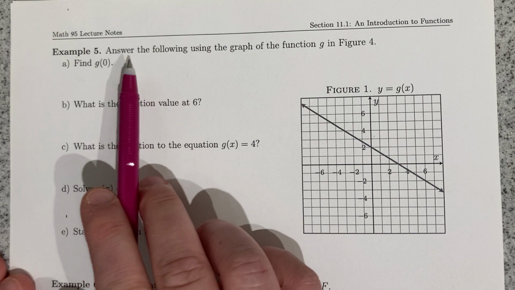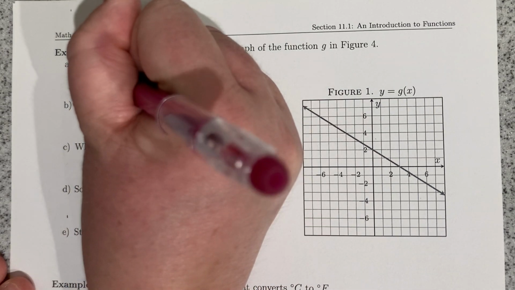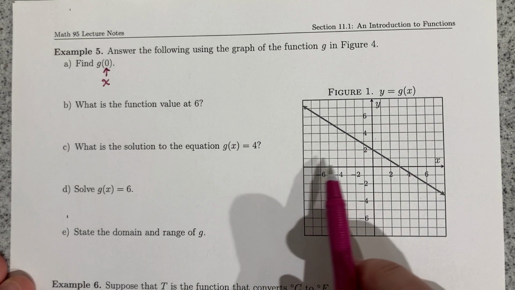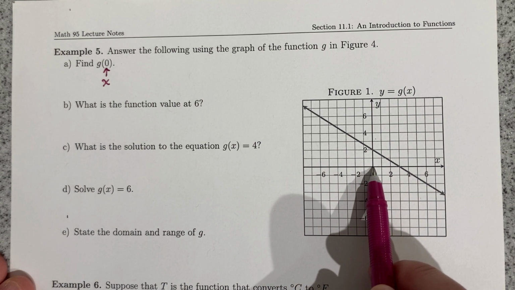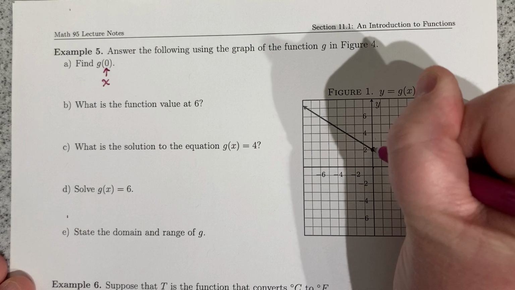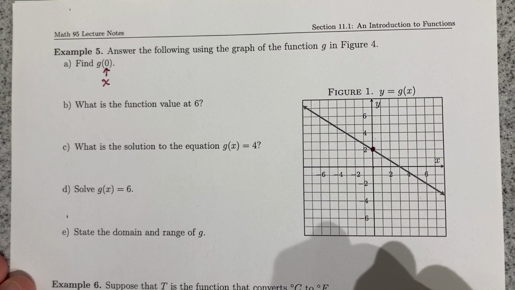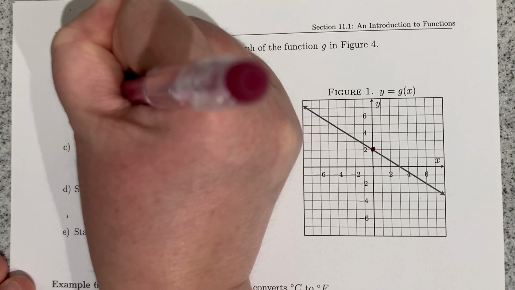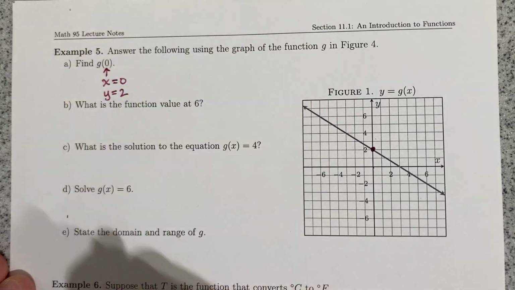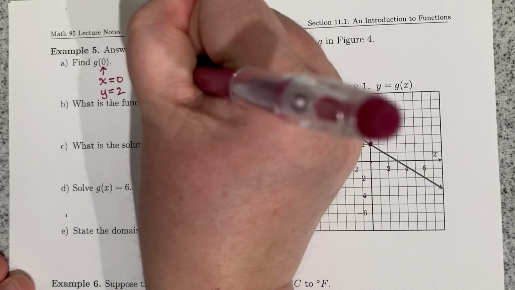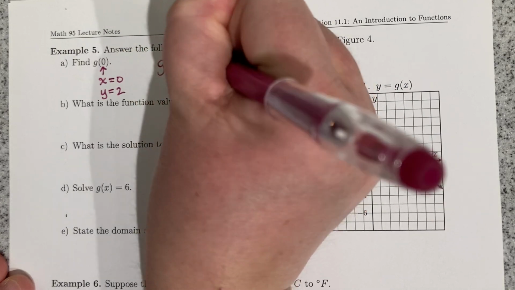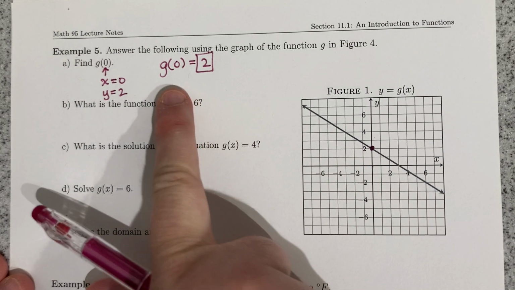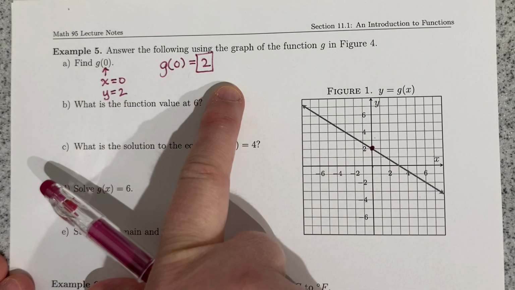They want us to find g of 0. Whatever's in the parentheses, that's our x value. So we need to find where x is 0 and then go up to the line and find y. So if x equals 0, then y equals 2. What that means is that g of 0 equals 2. Just 2 is the answer when it's phrased like find g of 0.